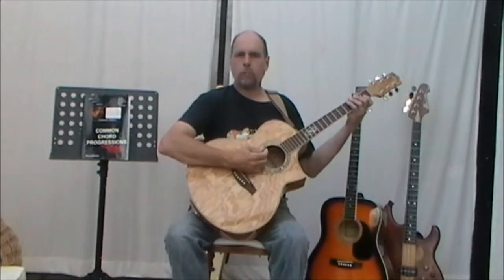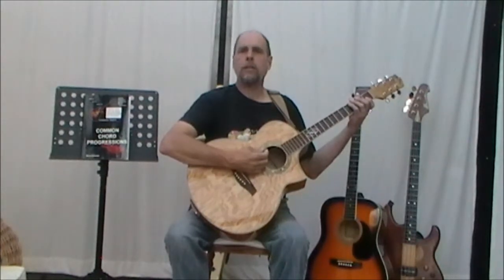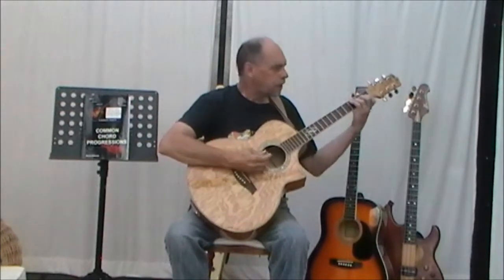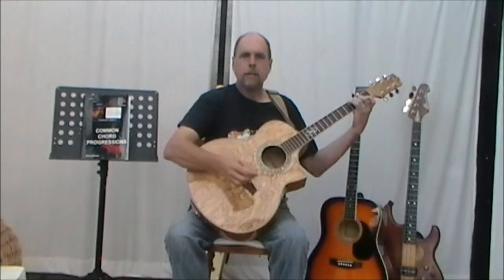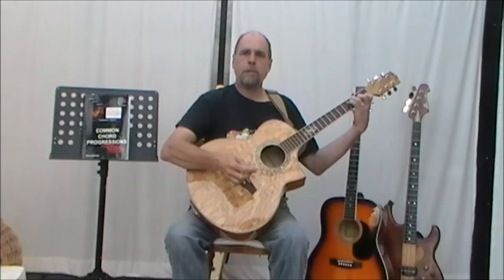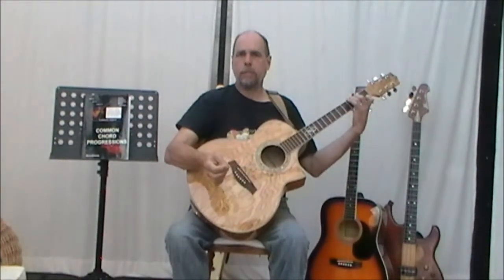So now we have the complete chord progression in seventh chords. That's the 1 major seventh, the 4 major seventh, and the 5 dominant seventh, or simply 5-7 chord. So in the key of C major, that gives us a C major 7, F major 7, and G7.